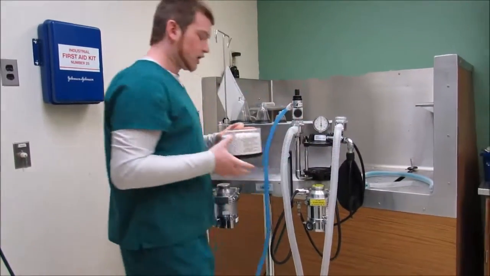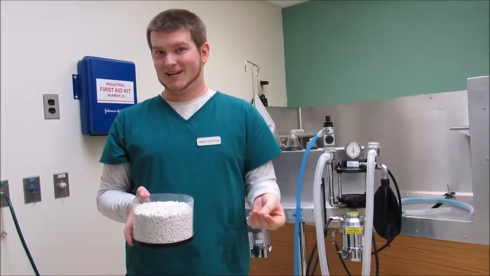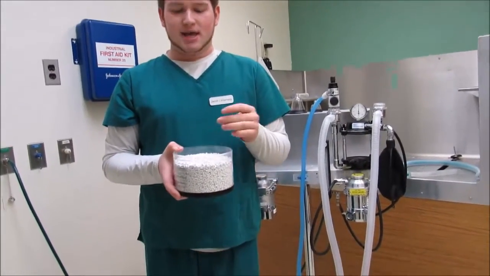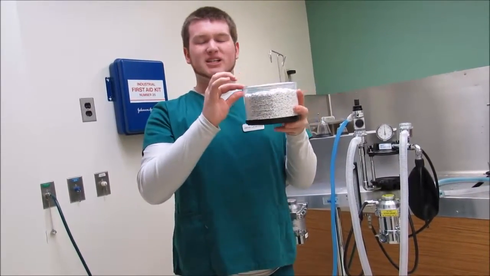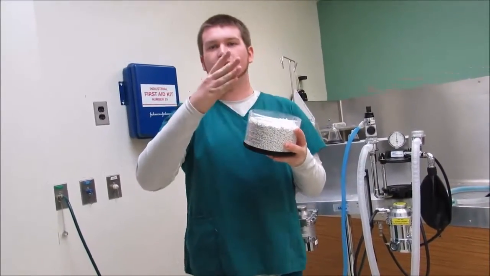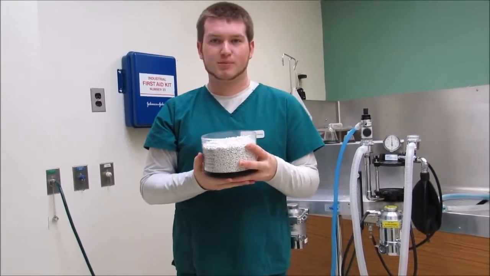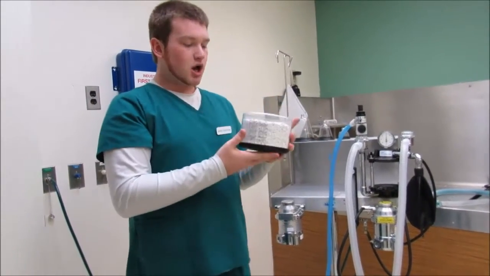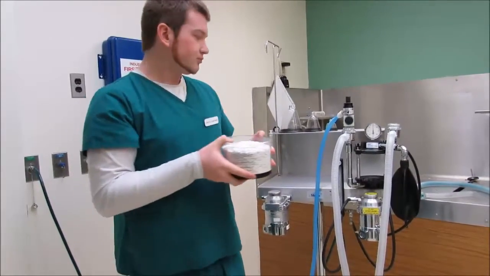So the way they should look, they shouldn't be hard, which these are very hard because they need to be replaced because we haven't been using this machine. And they should not have any purple in it, and you should always leave a little bit of space in the top so that way the oxygen can run through the system here and be properly absorbed. If there's no space for the oxygen to go through, it's not going to do the job it needs to do. So always make sure that if they need to be thrown out, throw it out and replace it.